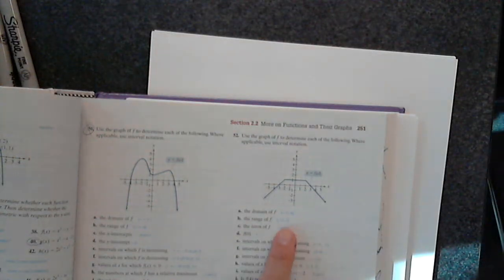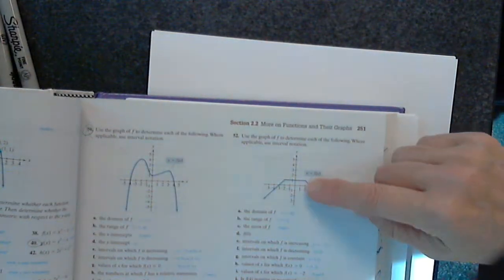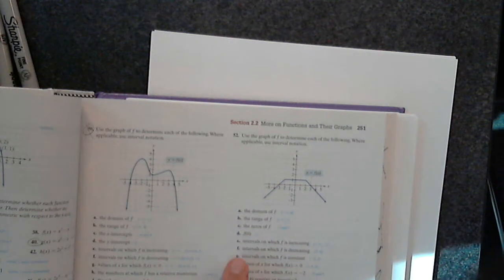Exactly. The arrow, the full point, from negative infinity to 6. That's the entire domain. Perfect. Range, please. Perfect. From negative infinity to 1. Very good. Awesome. Next question.